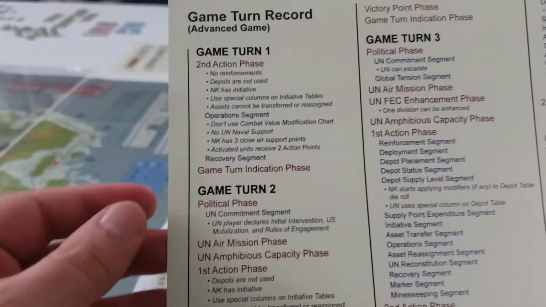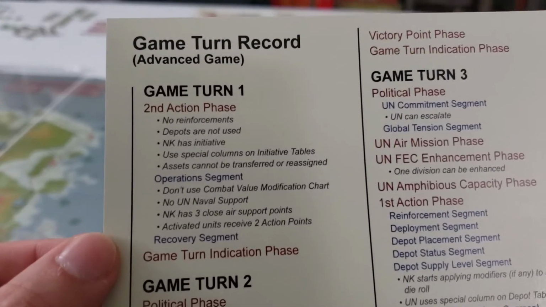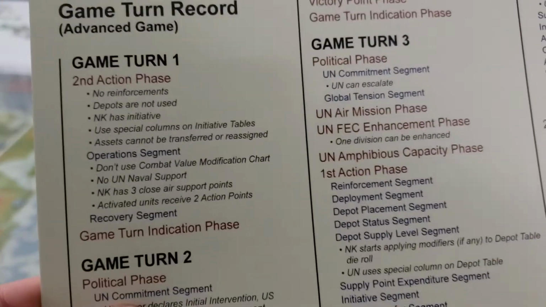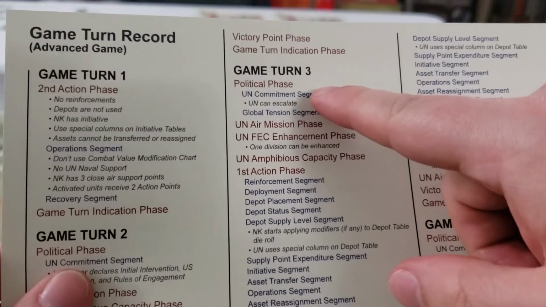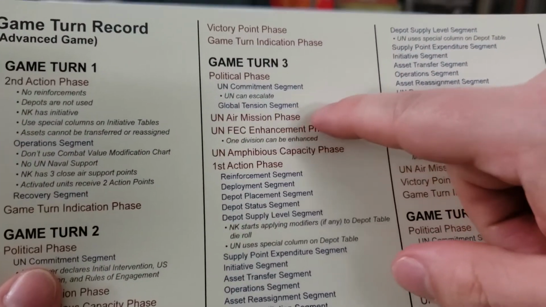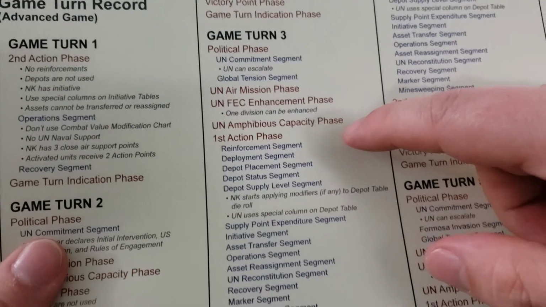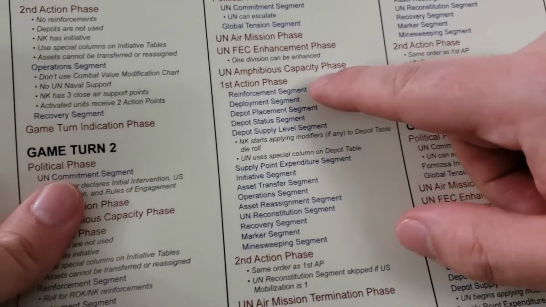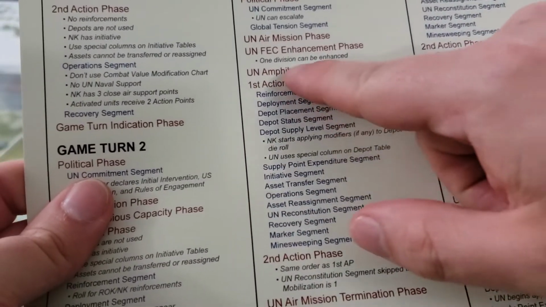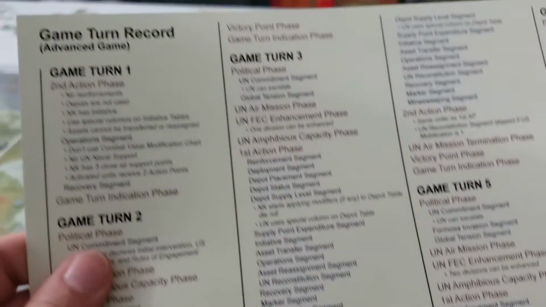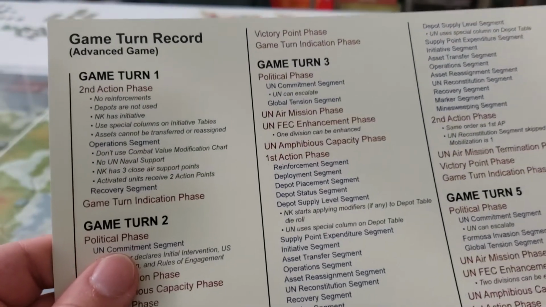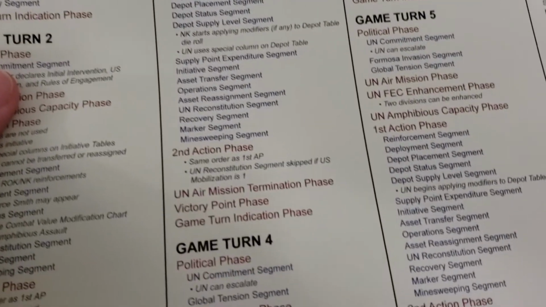So in this case, if we're just looking at turn 1, which makes this really easy, we are only going to have a second action phase. So if you compare this to, say, turn 3, there is no political phase, there's no UN air missions, there's no FEC enhancement, no amphibious. This whole first action phase just doesn't happen. And we're going to start in the second action phase. So it's a little bit, as I mentioned before, an abbreviated turn.